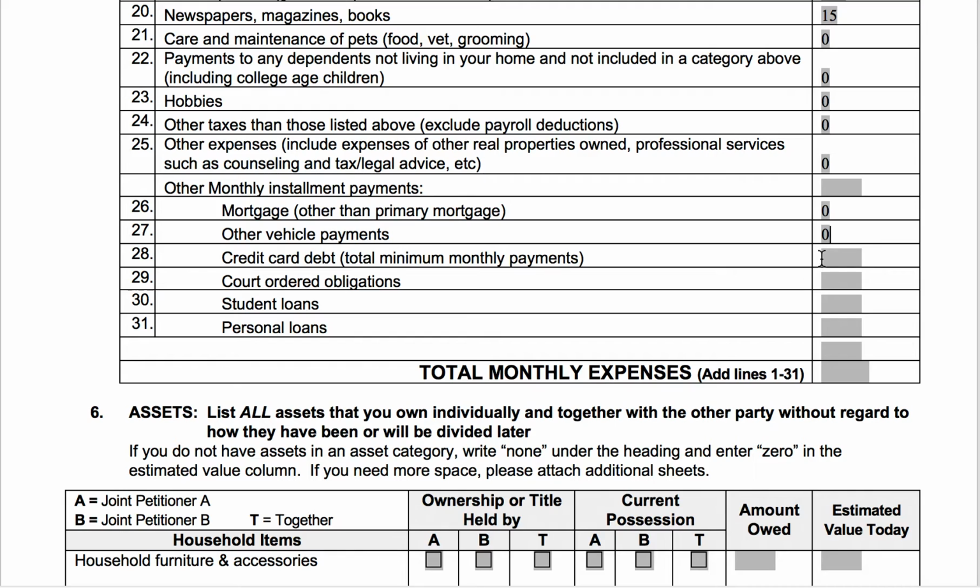Credit card debt, it technically wants the monthly minimum payments that are due on all of your credit cards, but what most people end up doing is putting what they actually pay. But I always want to let you guys know that's what it's asking for. We typically put what you actually pay, but do note what it technically wants is the monthly minimum payments. So depending on your county, they may be more strict about that. And we'll say Jane's paying $150.